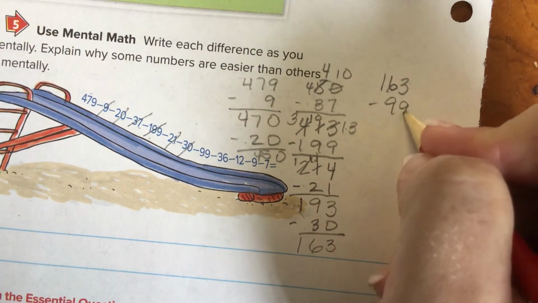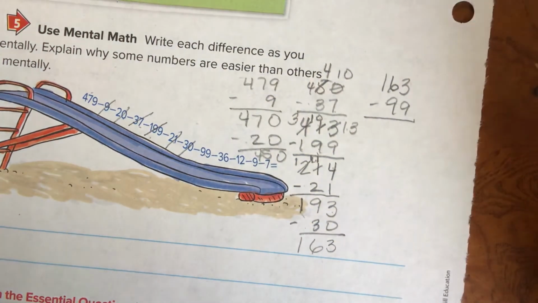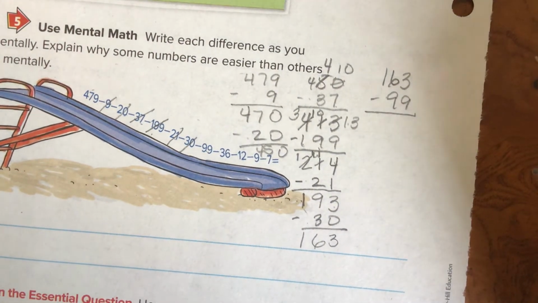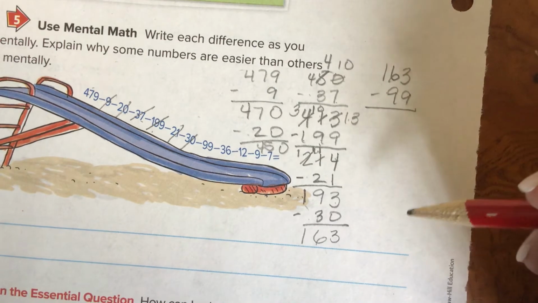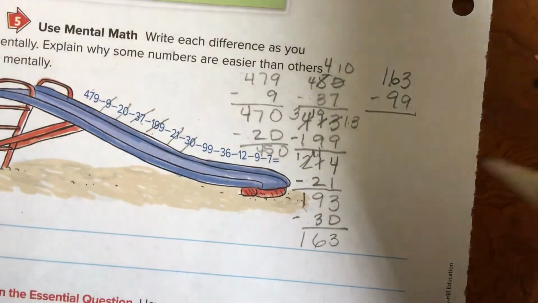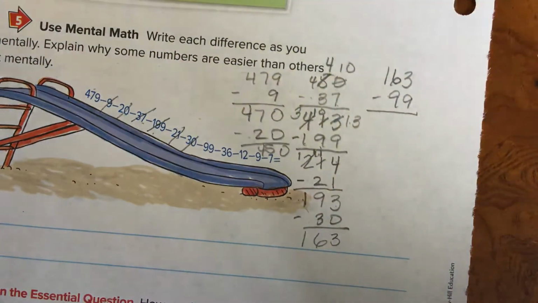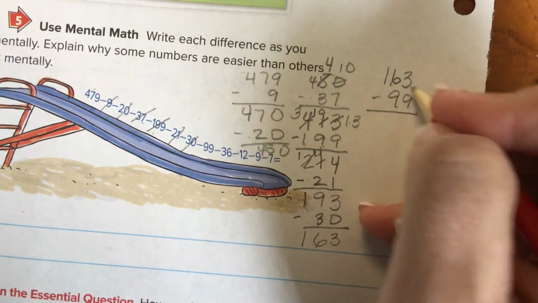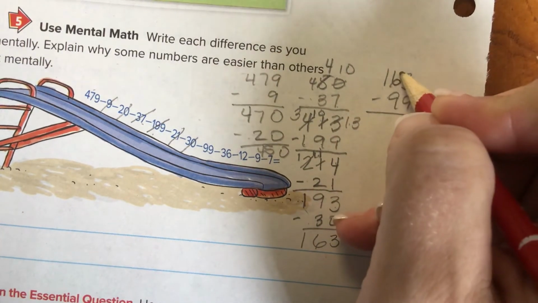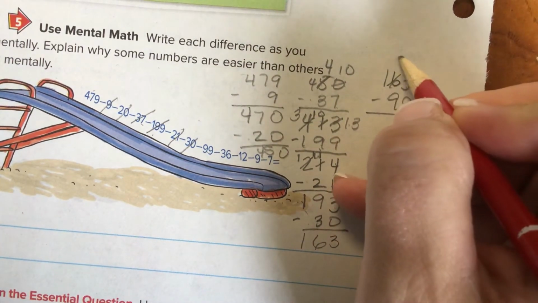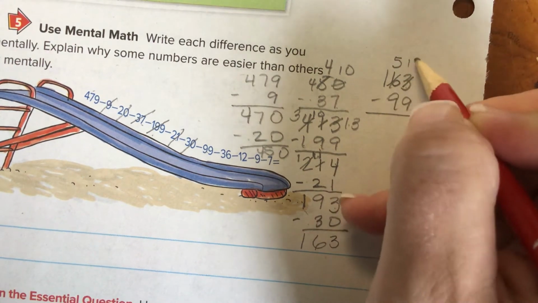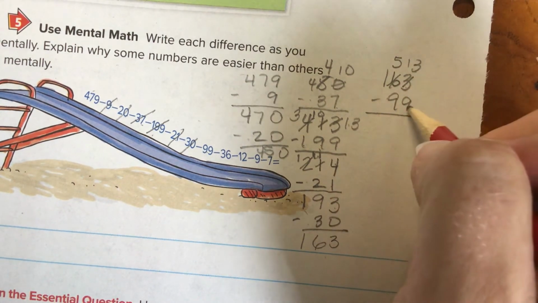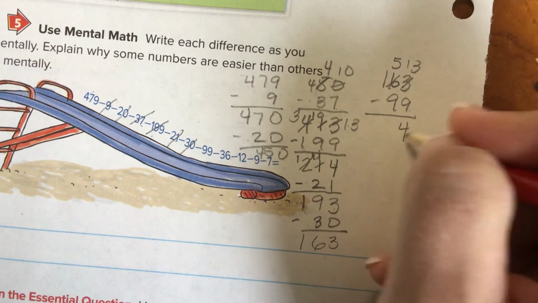So now I'm going to do that. And some of your brains might be going, well, hey, that's just 1 away from 100. So I could just take away 100 and then subtract the 1. But we're going to do it this way because it's the pattern that works for my brain too. So 3 take away 9, I can't do that. I got to go next door to get one more. So this 6 becomes a 5. This 3 is now a 13. 13 take away 9 is 4.